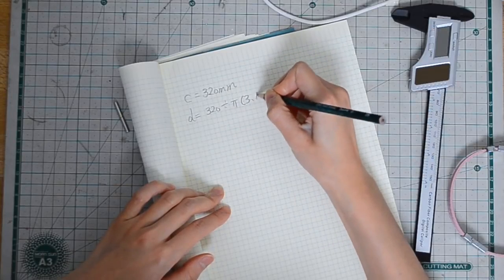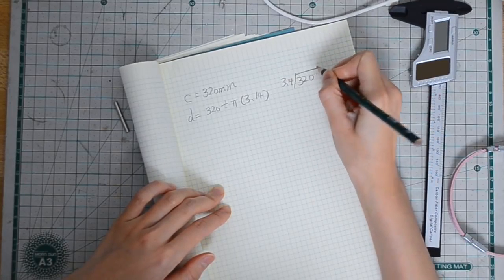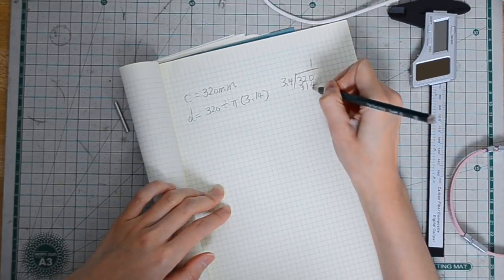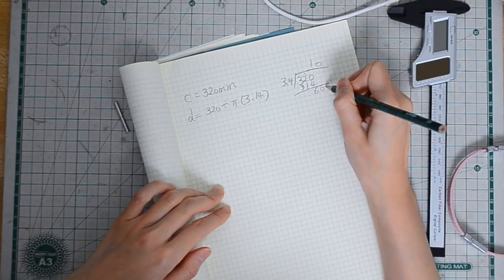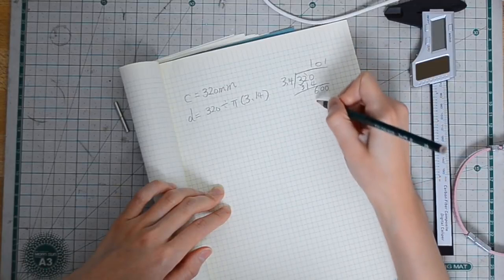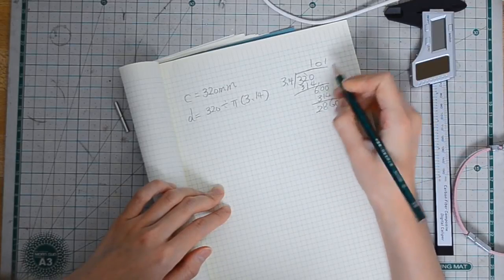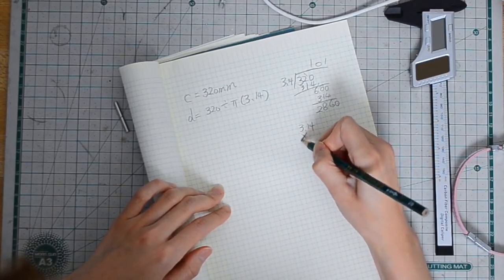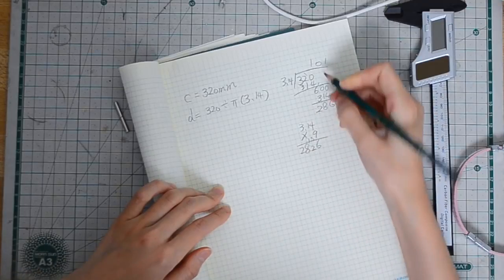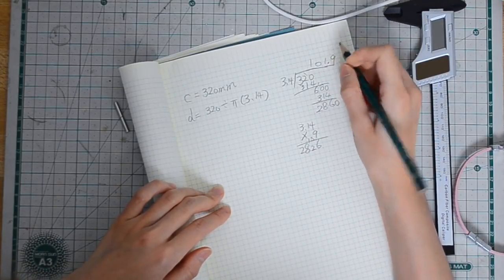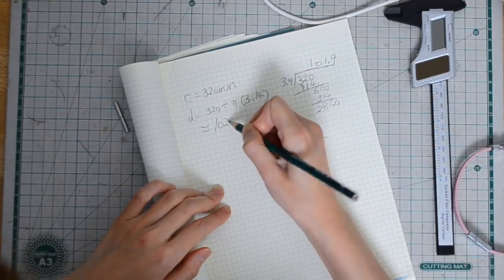And pi is 3.14. So let's make it 102 millimeters.